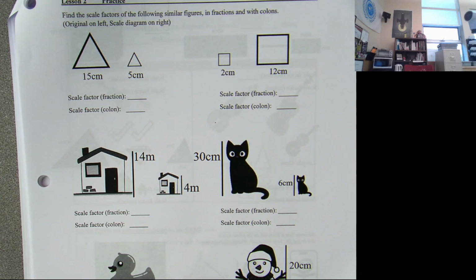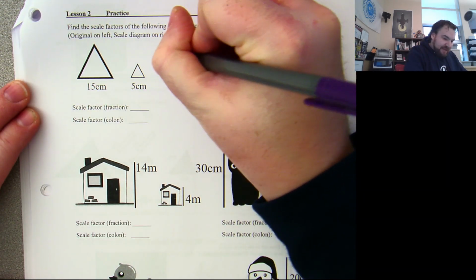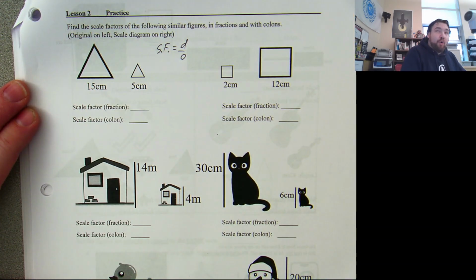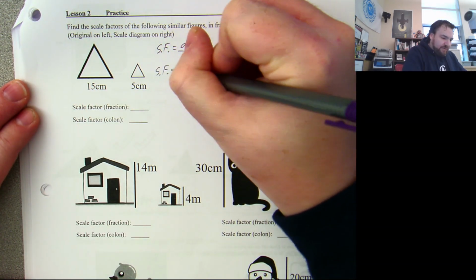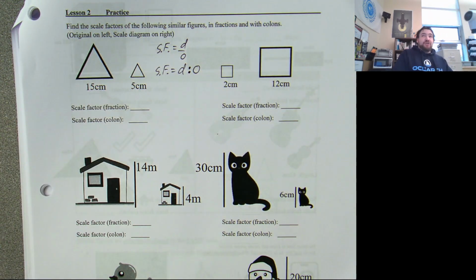Then we're going to go ahead and start using them. You're just using the fact that the scale factor is equal to the diagram over the original, or as a colon notation ratio, it's diagram to original. You're just going back and forth between them, that's all you're doing. It is easy. You're just getting a handle on how to use that notation. And then we're going to actually start using these things to calculate stuff.